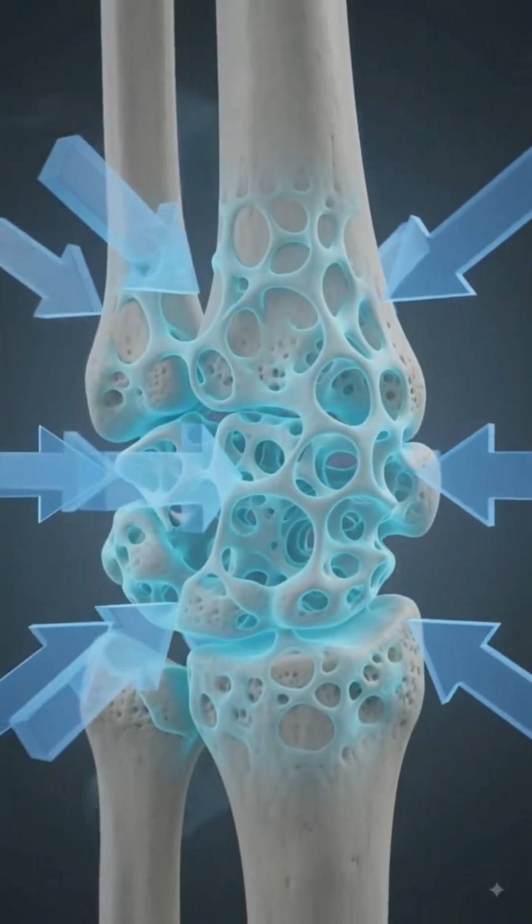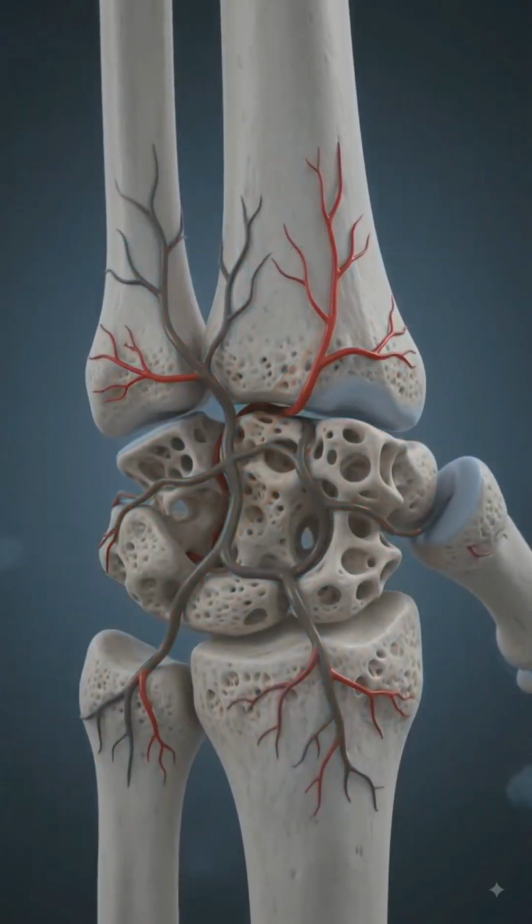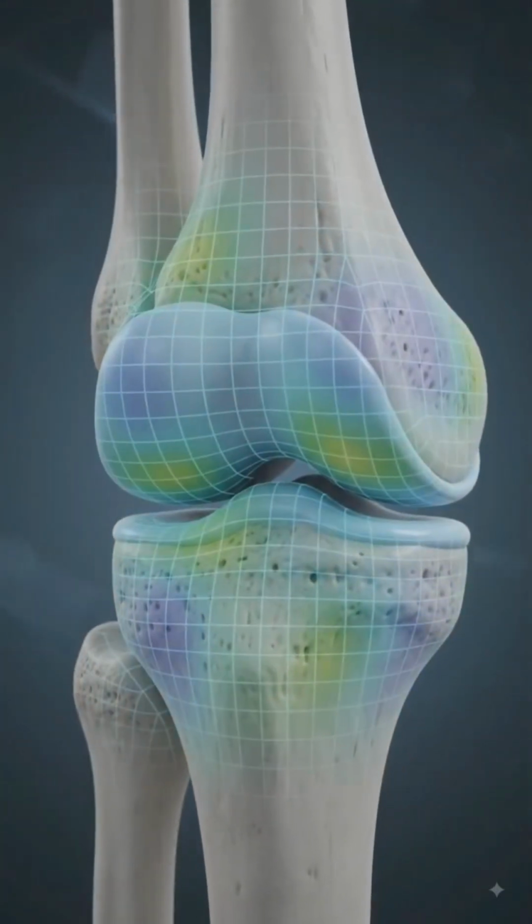This grid absorbs multidirectional loads. Limited blood supply makes them prone to necrosis after trauma. Interventions must focus on preserving blood flow.